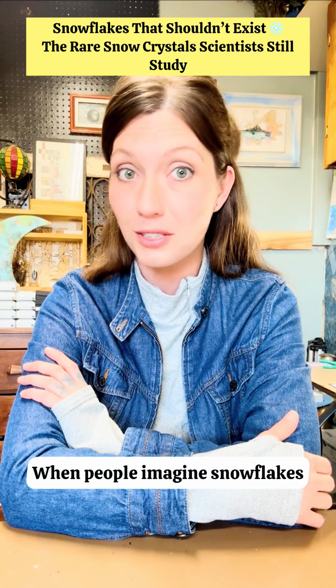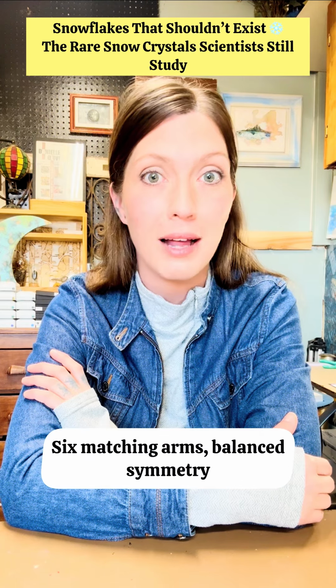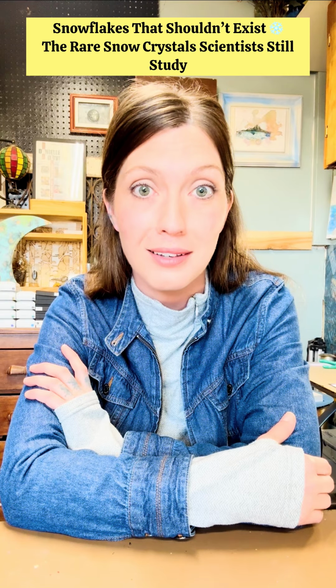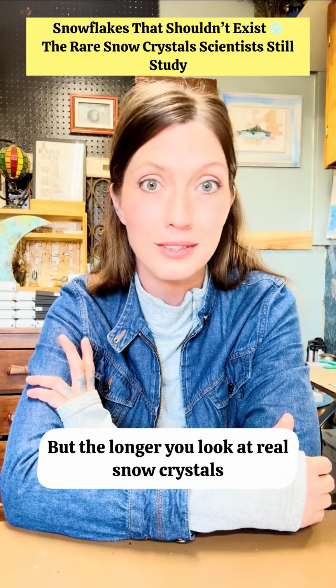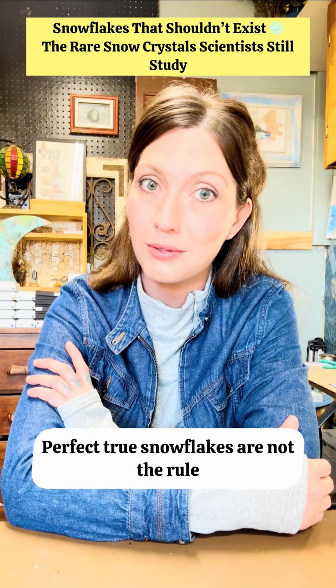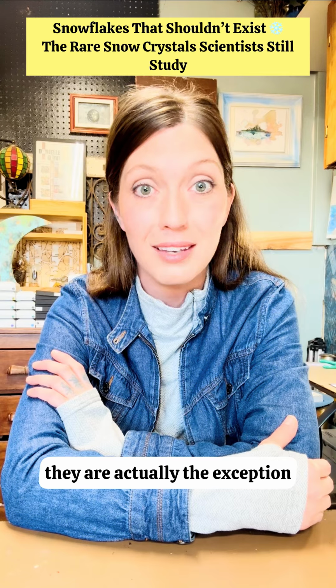When people imagine snowflakes, they imagine perfection. 6 matching arms, balanced symmetry, tiny frozen geometry falling quietly from the sky. And sometimes that's exactly what we see. But the longer you look at real snow crystals, the more you realize something unexpected. Perfect true snowflakes are not the rule. They are actually the exception.